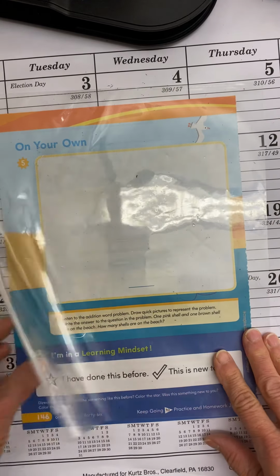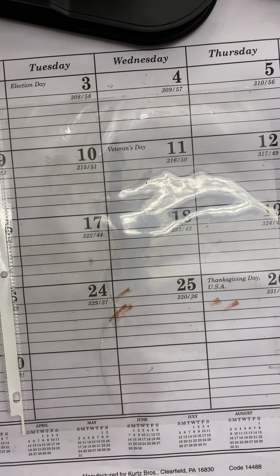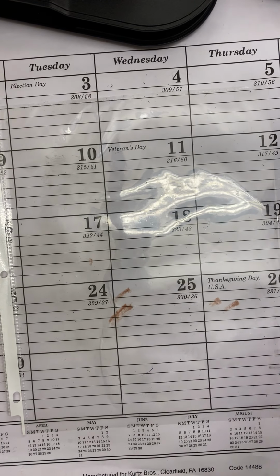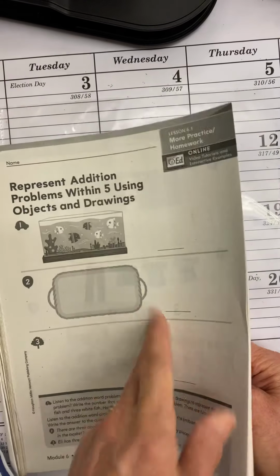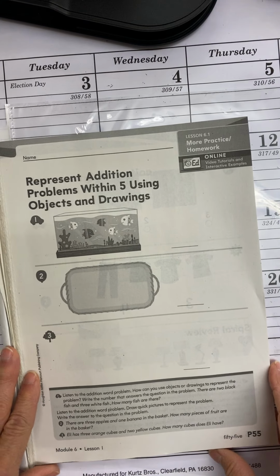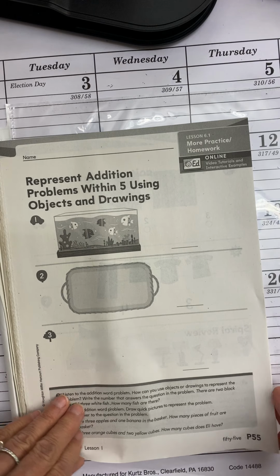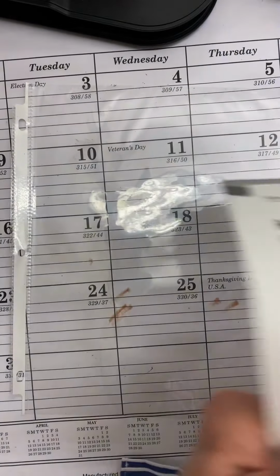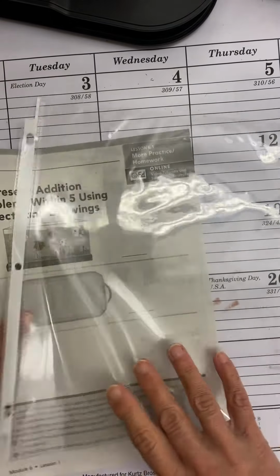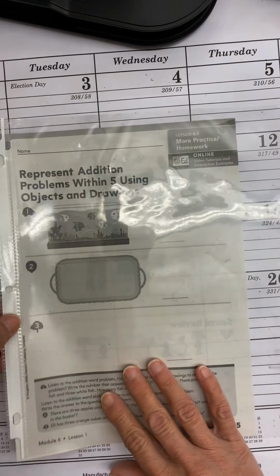It's the one with the black and white pages in your book with the letter P on the butterfly wings. Your page looks like this. I'm going to just tear mine out now. And I'll put this here. Okay.